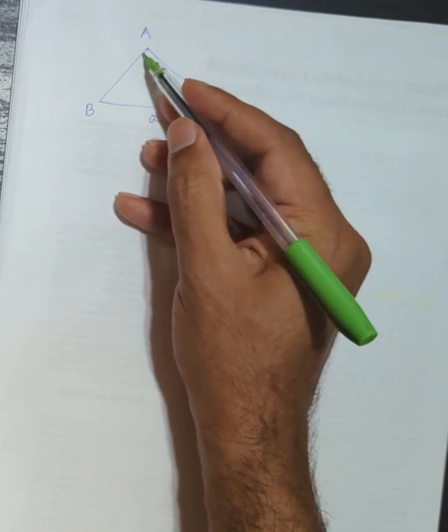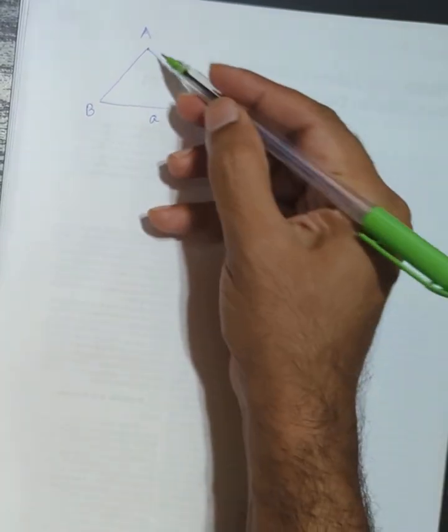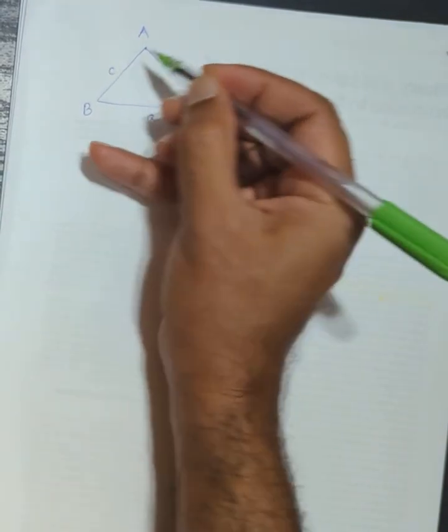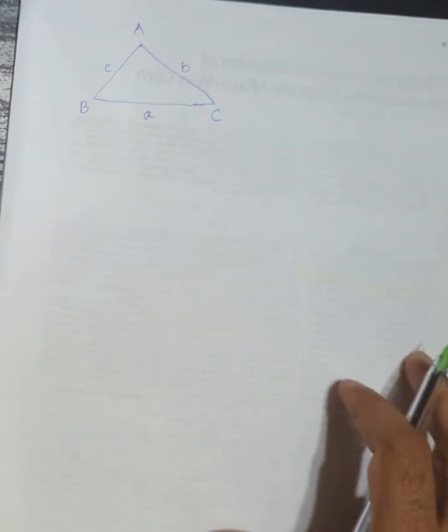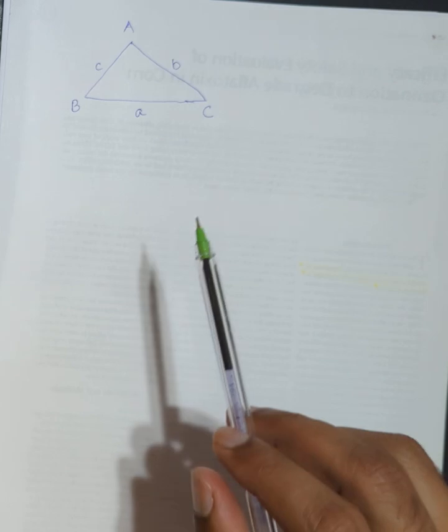So the side opposite to angle A is lowercase a, and similarly I can label this side AC with b and this side with lowercase c. So every triangle has three angles and three sides.